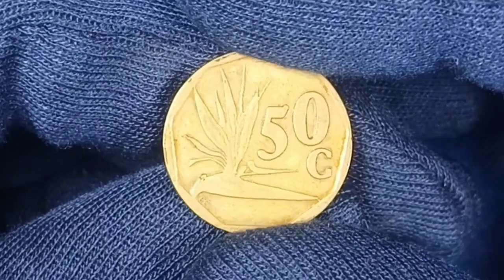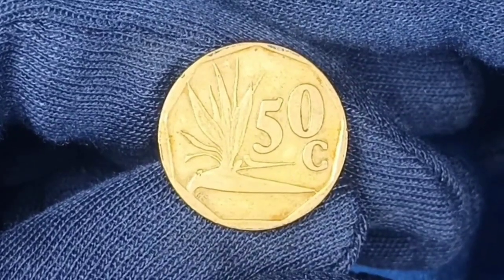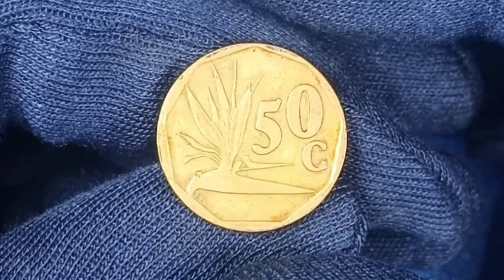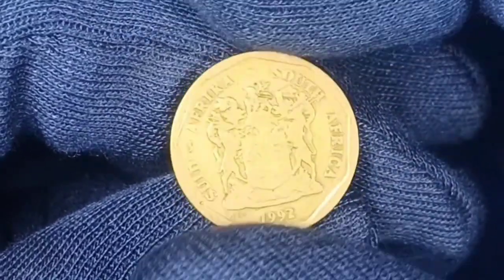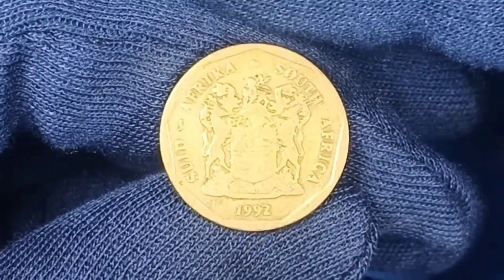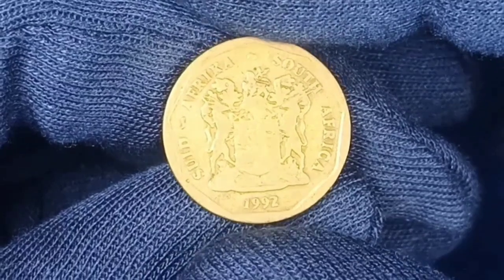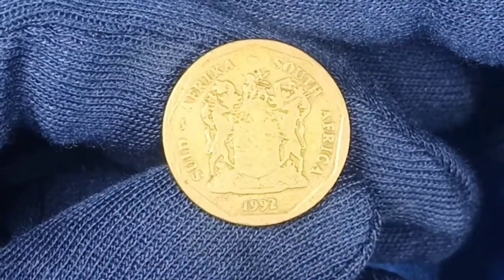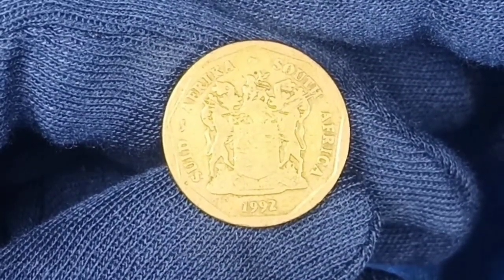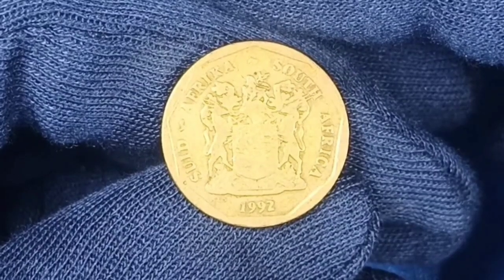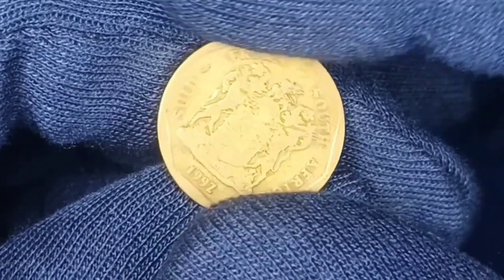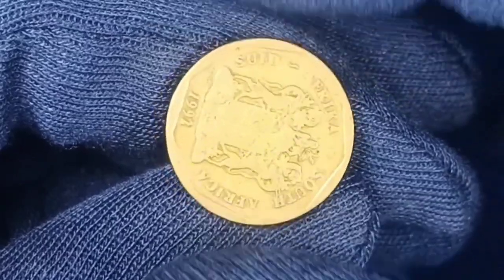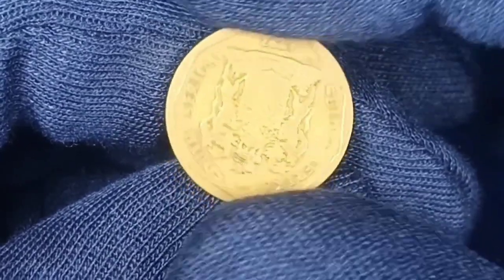Now let's talk about its collector value. A standard circulated coin might fetch between $1 and $10 depending on condition. However, if you possess an uncirculated or proof coin, especially one still sealed or graded by an official body like PCGS or NGC, the value can be much higher. There are rumors and verified auctions where pristine or rare variants of this coin have sold for several thousand dollars.